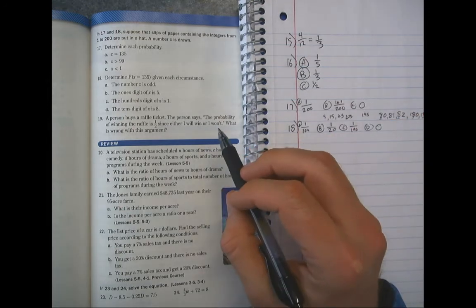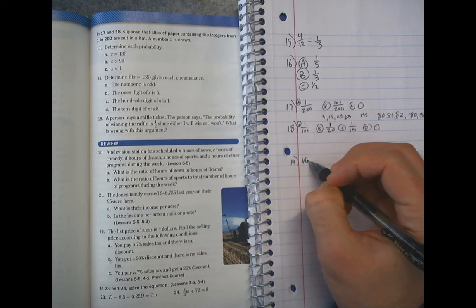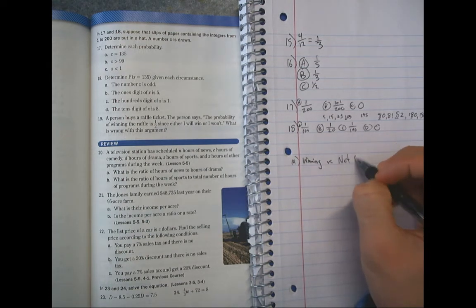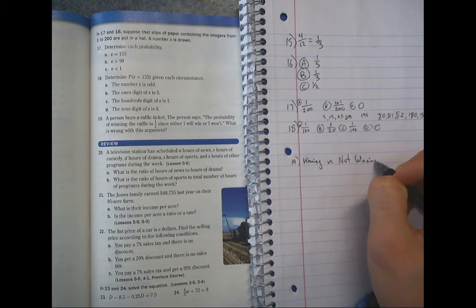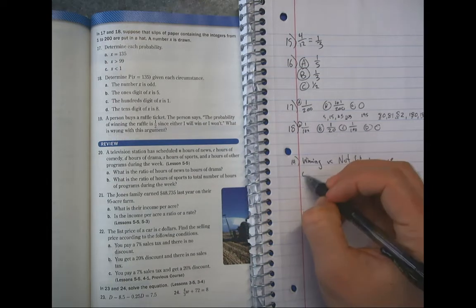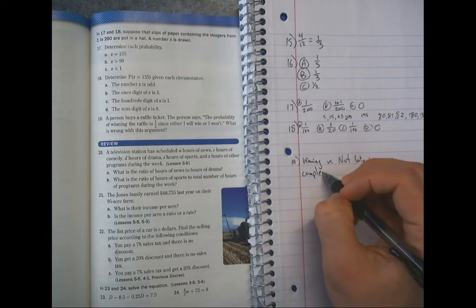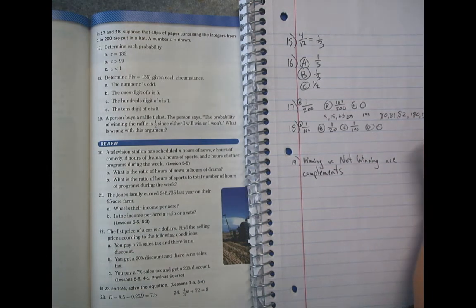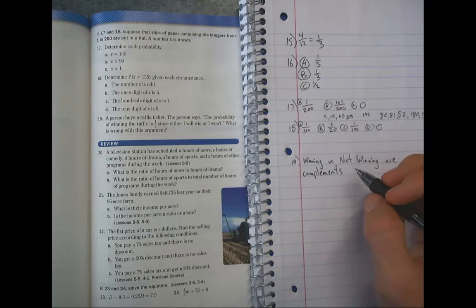So winning versus not winning are complements, meaning it covers all the different possibilities. If you added all those possibilities together, their percentages of happening, you're going to get 100%.